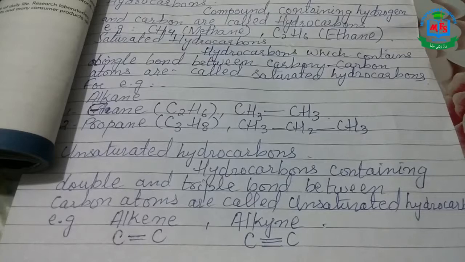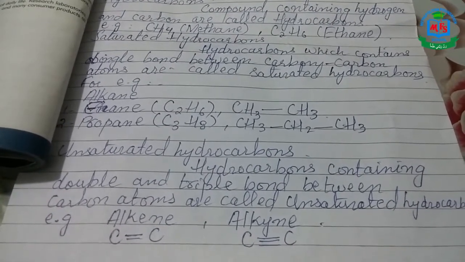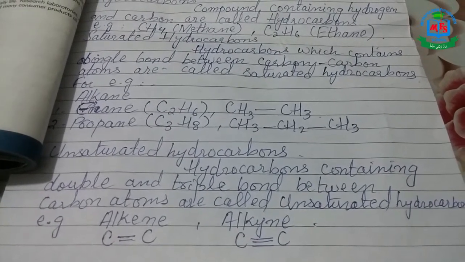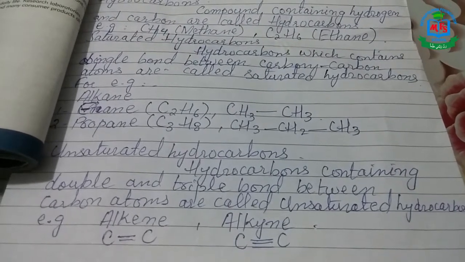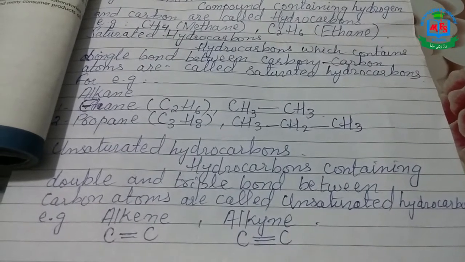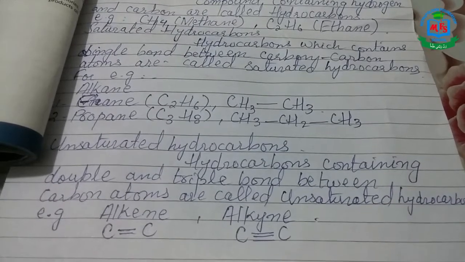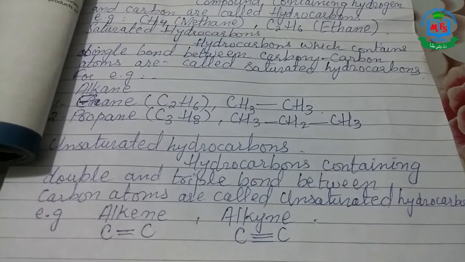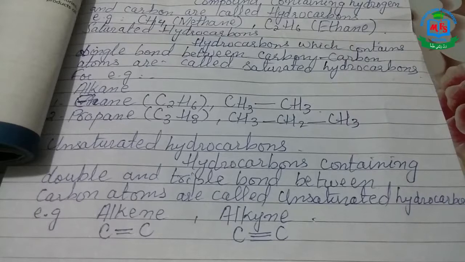If we study examples of unsaturated hydrocarbon, the first example is alkene, and the second example is alkyne. If we study the structure of alkene, the first member of alkene, look at this structure. Between the carbon atoms a double bond is present. This double bond indicates it is an unsaturated hydrocarbon.